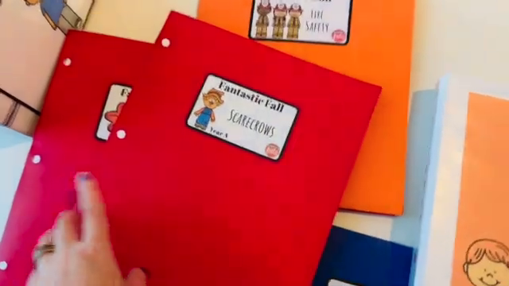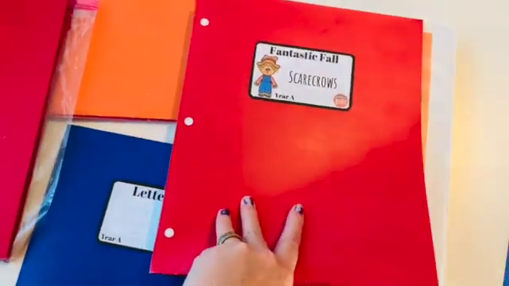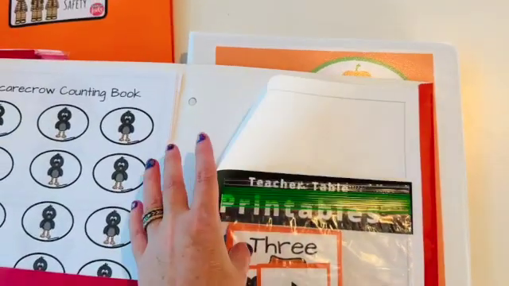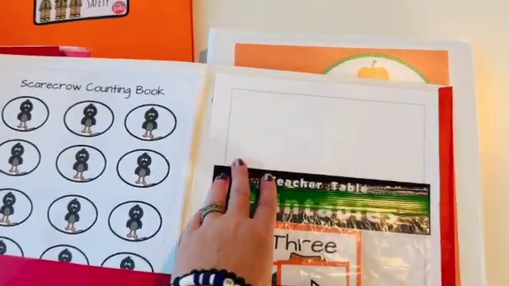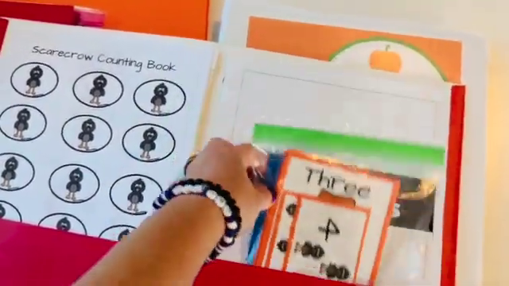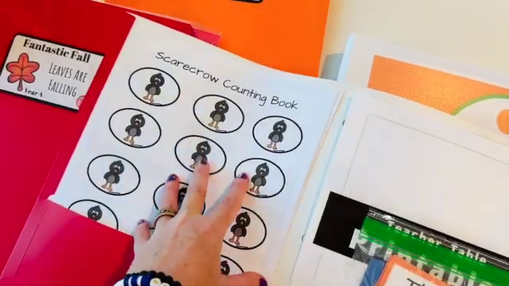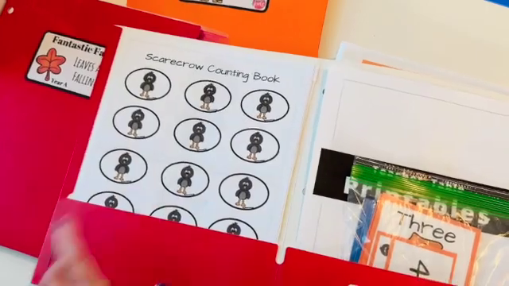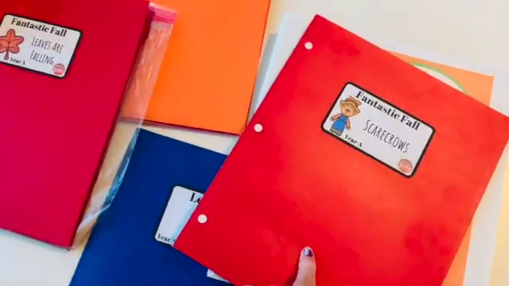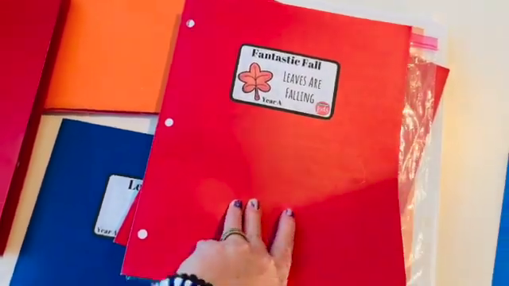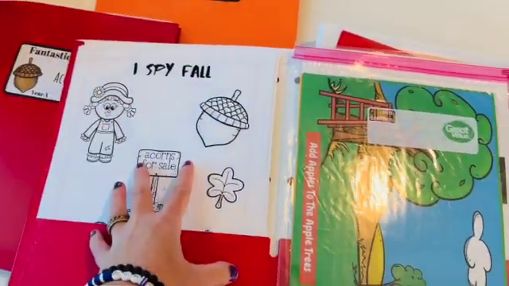And then with each of my weekly themes, I have a folder, and in the folder, on this side is all, this is all put out because this is the week we're doing, but any teacher table printables I'll need, anything I'll need for our task boxes. And then on this side, I put all of the printables and worksheets for the kids. At the beginning of every month, I will usually go ahead and print everything and then put all the printables on this side.